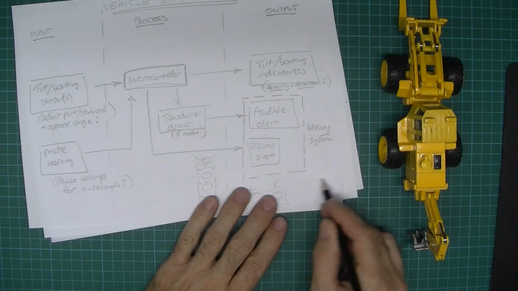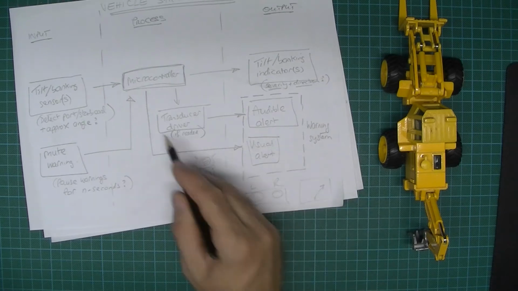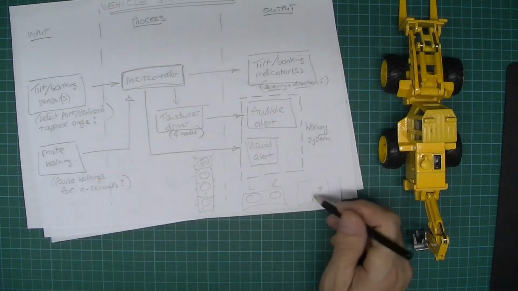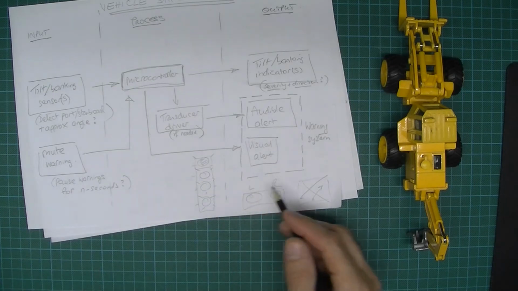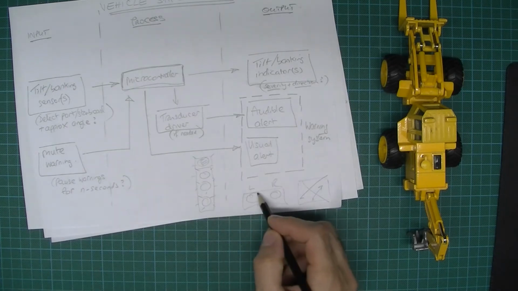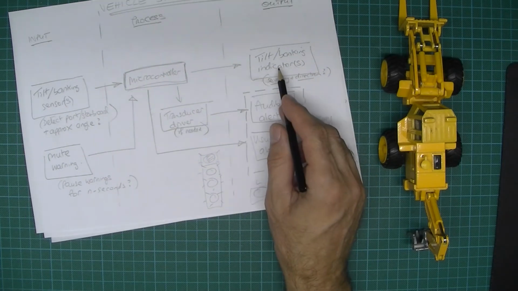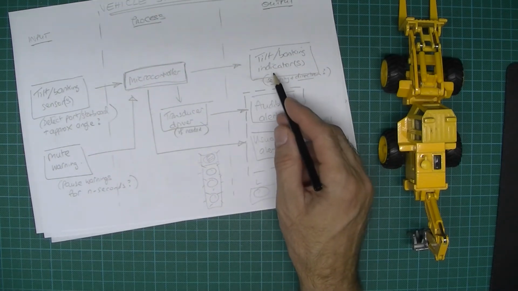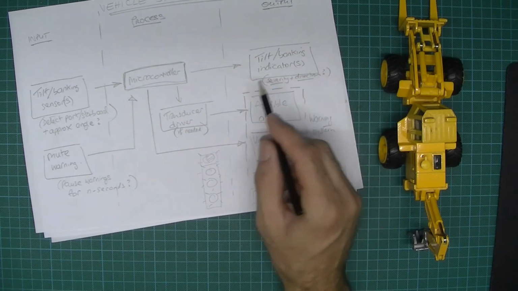Of course, you could have some sort of analog dial with a needle pointing over. That's going to get quite difficult to control with a microcontroller, so I'd probably avoid that one, okay, certainly for a GCSE project. There are other options. We could have, in this indicator, an LCD display which could then output the angle of inclination.